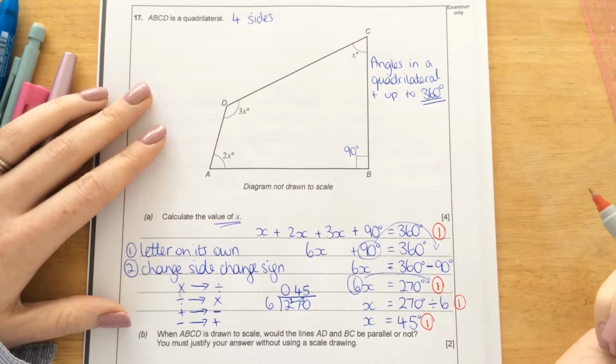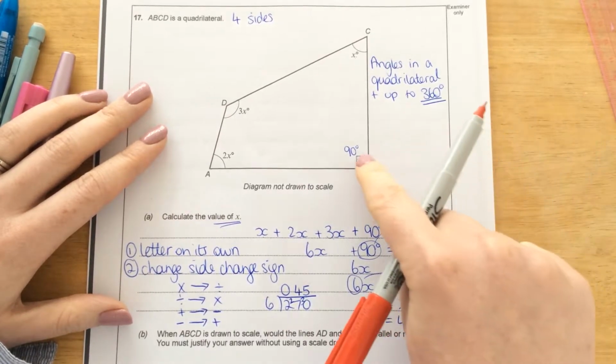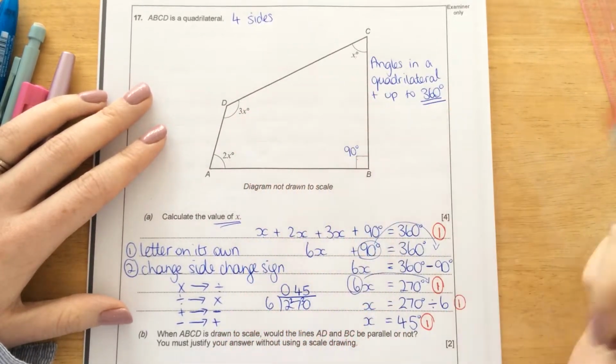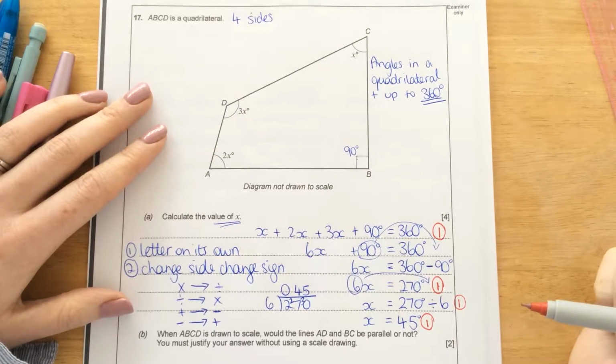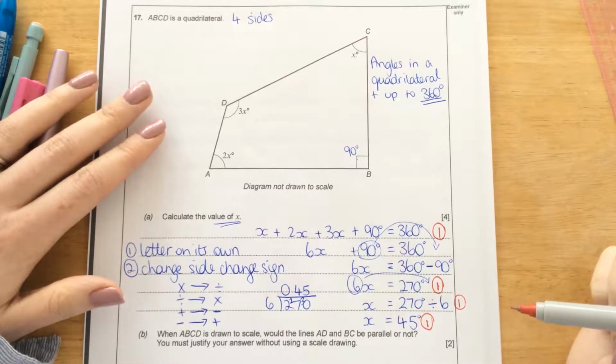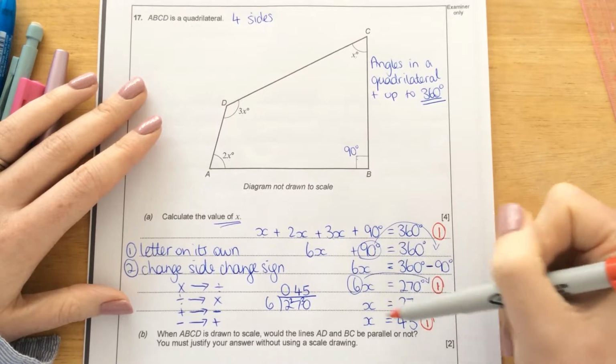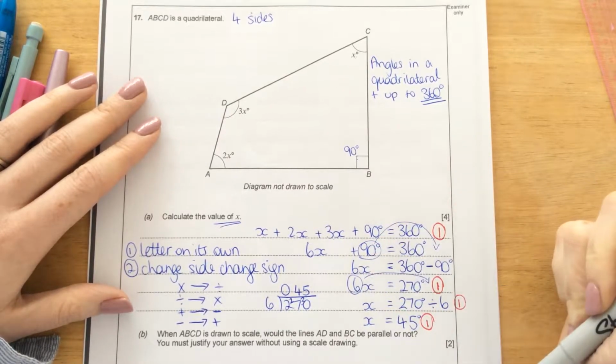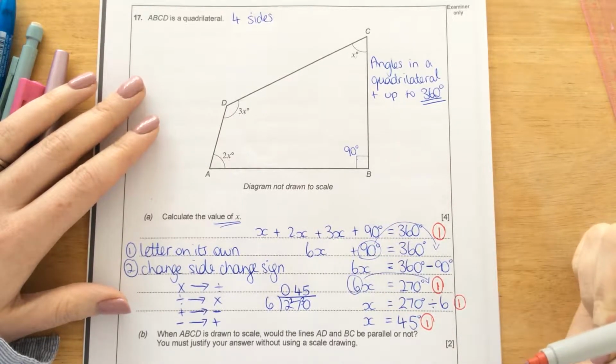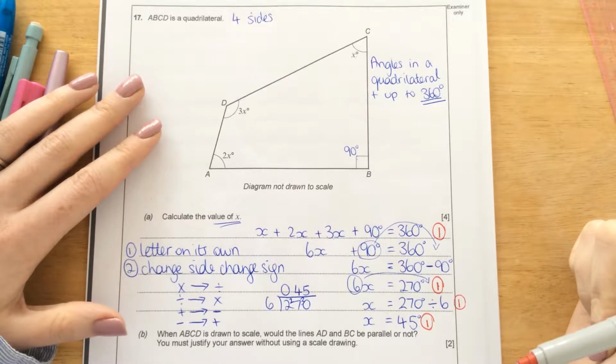If you've made a little mistake and said that all angles in a quadrilateral need to make 180, then the examiner will give you 2 marks if you've correctly set up the equation and worked it out as 15 degrees.